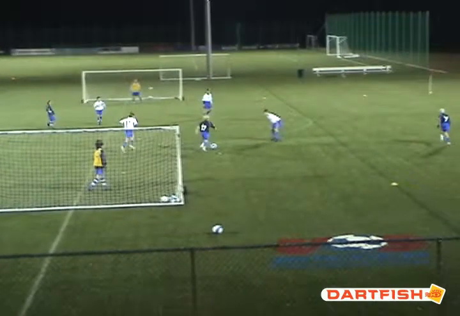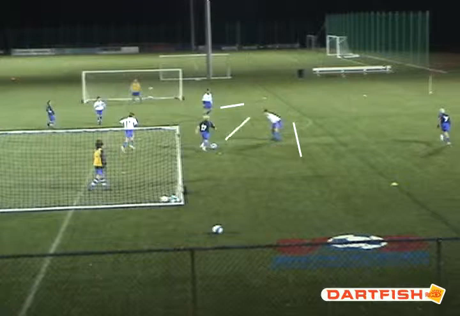Here he does it again with his angle of approach. His angle of approach takes away a direct pass to that attacker, and this covering defender here doesn't tempt the attacker to hit a ball diagonally in behind. So this is good pressure on the ball, making a 2 versus 1 a 1 versus 1 situation, and the covering defender completes the picture.